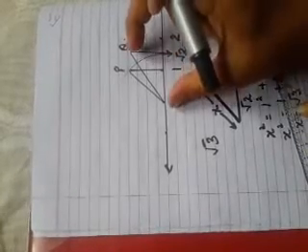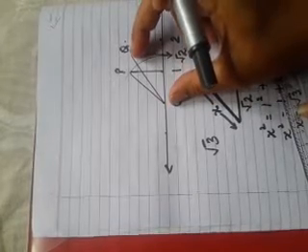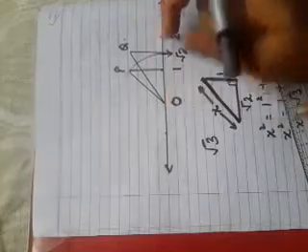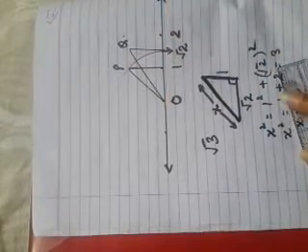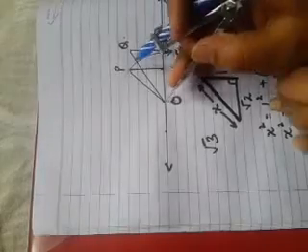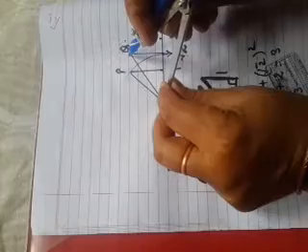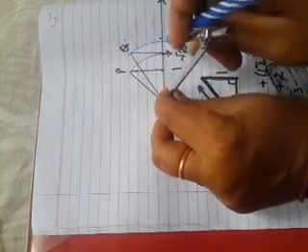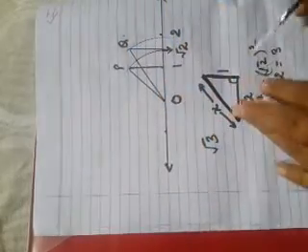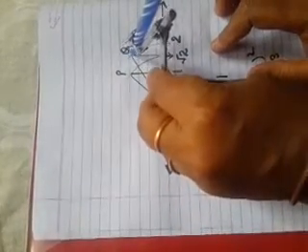That means if you draw an arc of radius OQ, the radius will be root 3. So let me take this radius O to Q. Once you take O to Q and draw an arc, you have drawn this arc. How have you drawn this arc? You have taken this point, taken radius root 3 and drawn an arc.